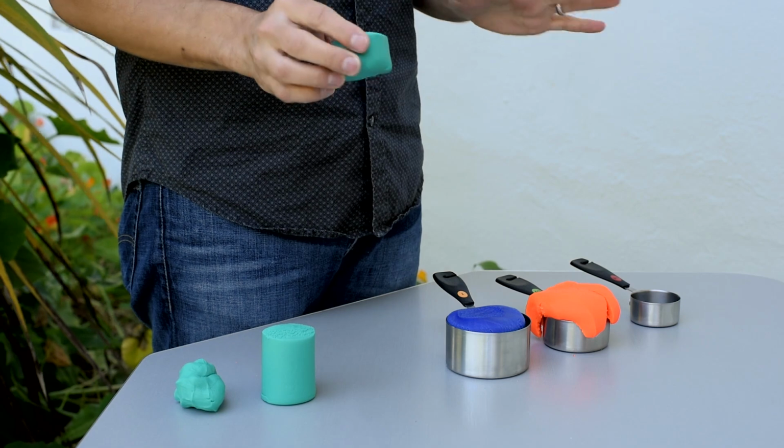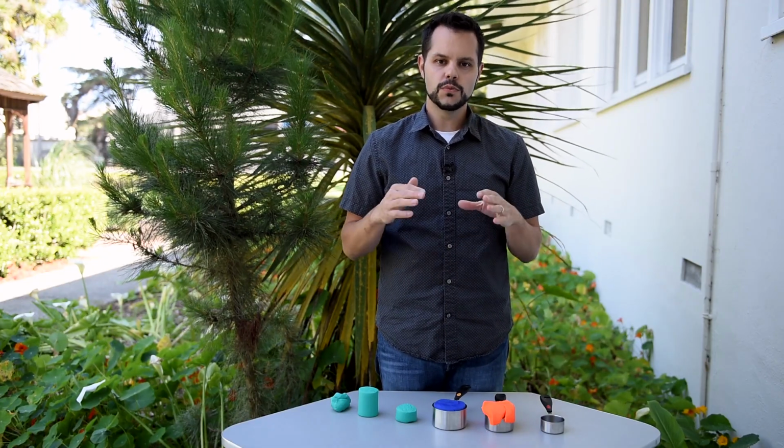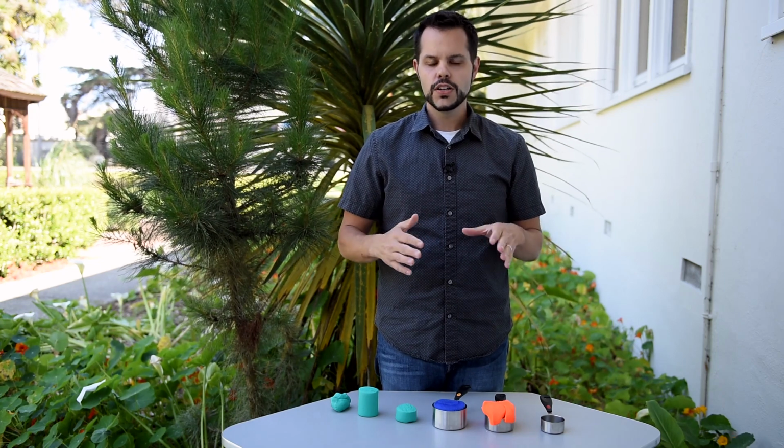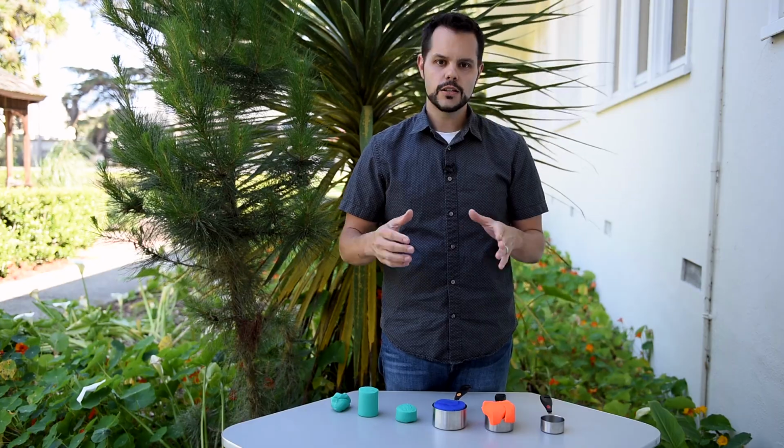And that's pretty much it for stops. So I hope this demonstration was helpful for you in really pointing out how aperture, shutter speed, and ISO all work together and how they're related in terms of exposure.